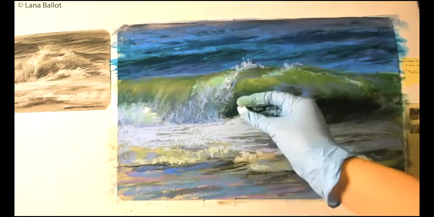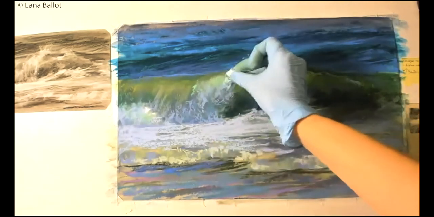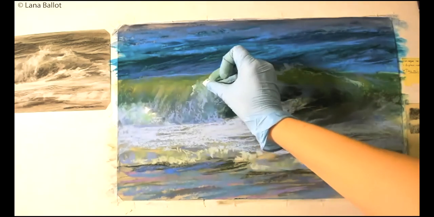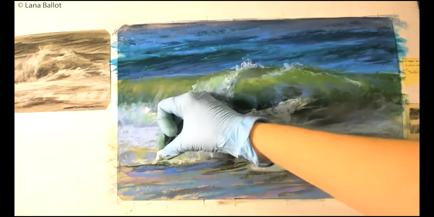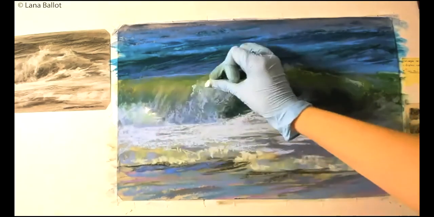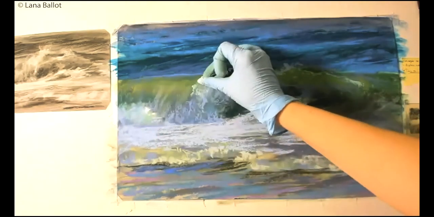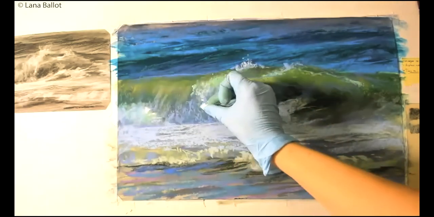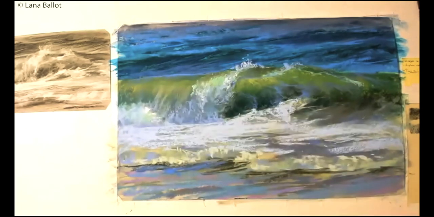And now I can start shaping up these little curly areas. Highlights on some, but before I put the highlight, I build up a little bit of mid value on it, so it's not just flat light color.